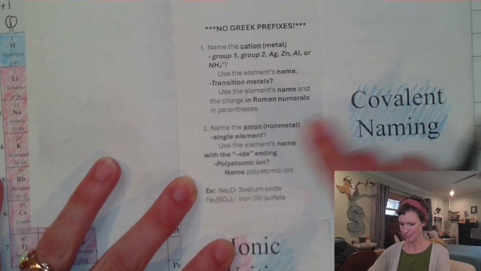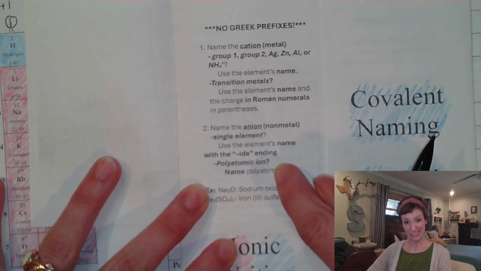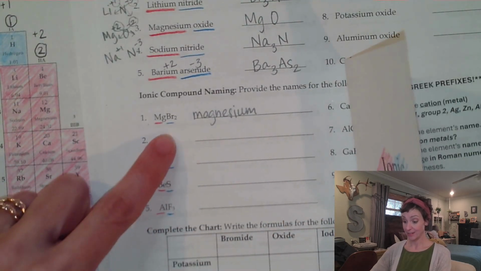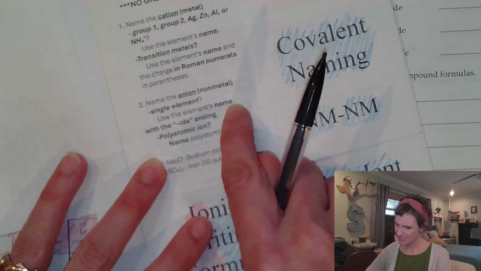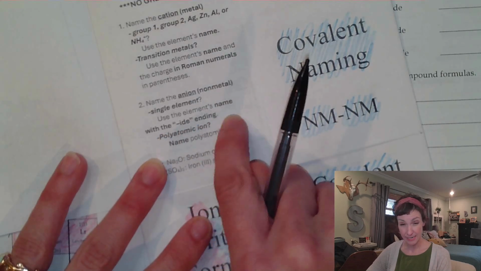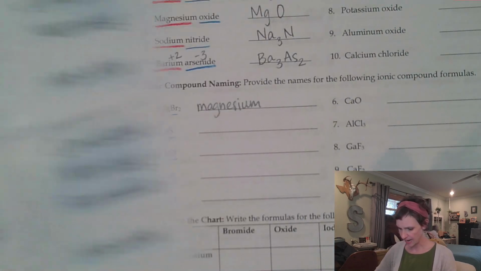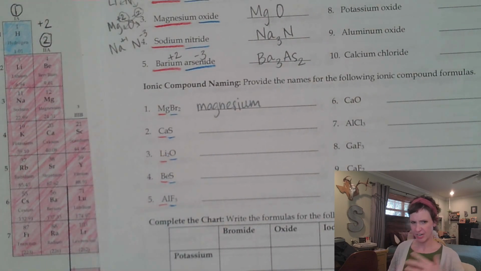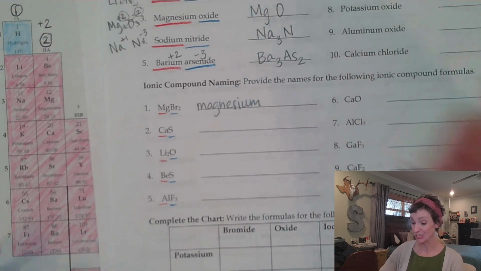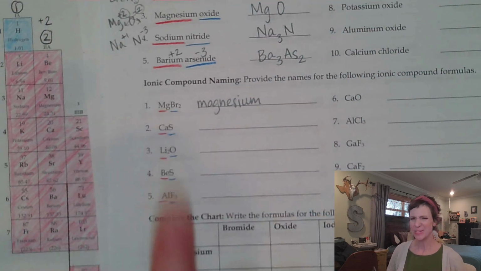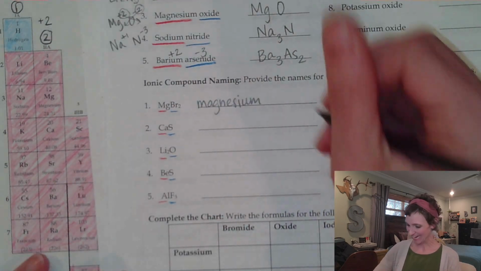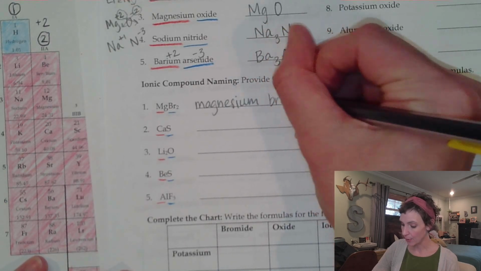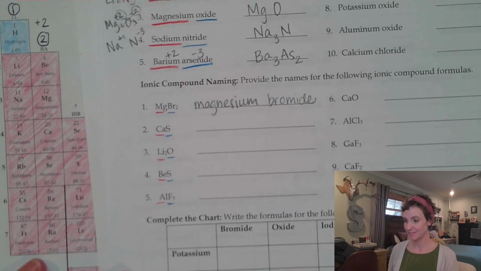They're giving me a couple of options here: single element or a polyatomic ion. Let's see what I got. Am I a single element? Yeah, I'm a bromine. So it says just use the element's name with an -ide ending. So I'm going to use the name of bromine, but change the ending to -ide, which is going to be bromide. So this is magnesium bromide, which is very fun. Okay, see the next one.